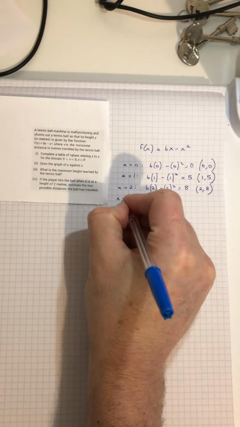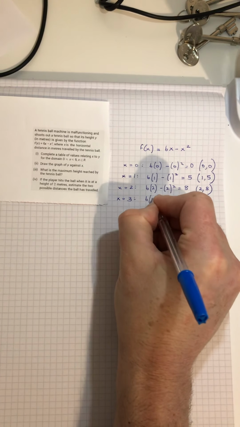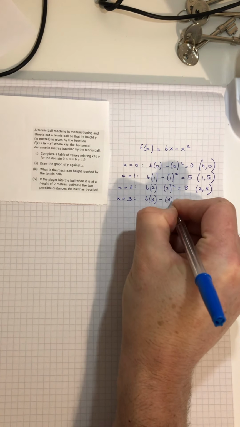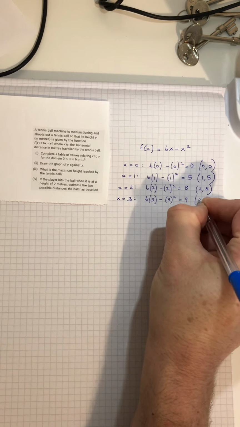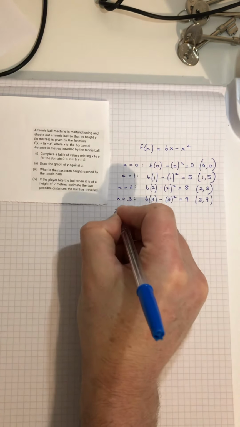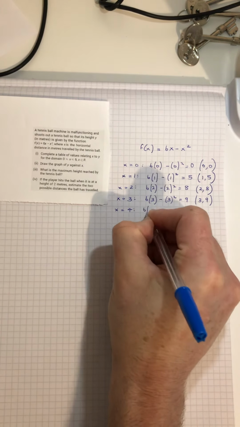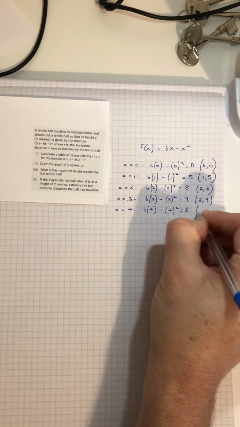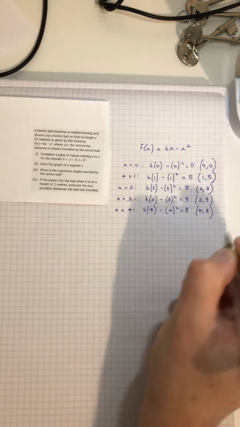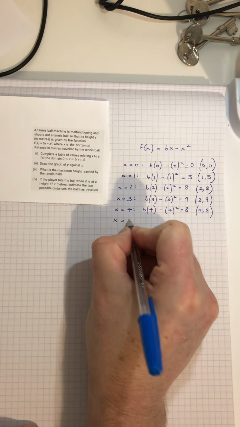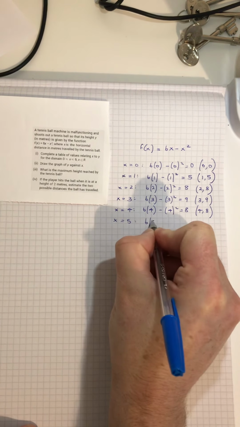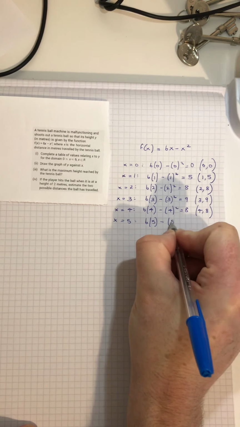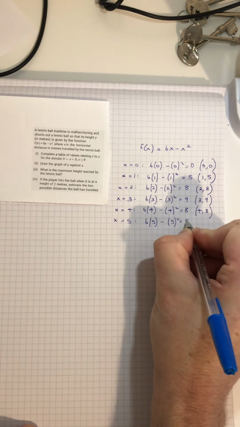When x is 3, 6 times 3 minus 3 squared gives you 9. When x is 4, 6 times 4 minus 4 squared gives you 8. When x is 5, 6 times 5 minus in brackets 5 squared again gives you 5.